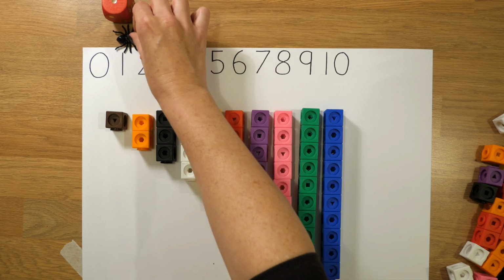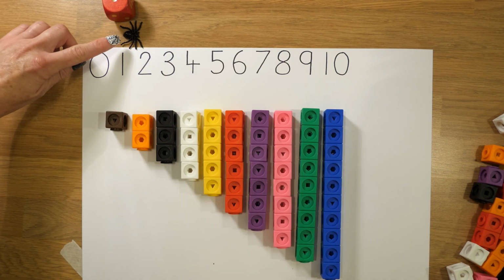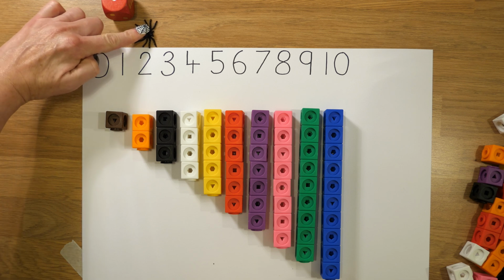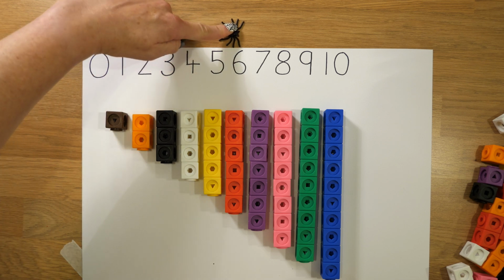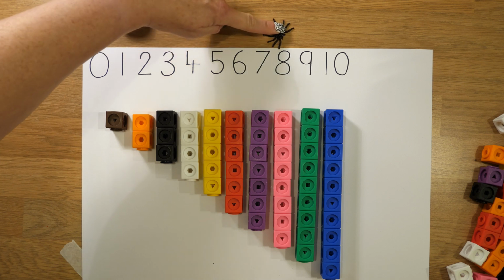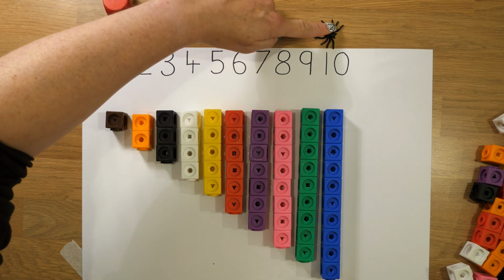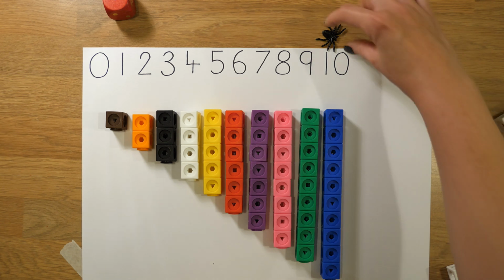So we're going to have to do quite a long count now, starting at number 1 all the way up to 10. Let's give that a go. 1, 2, 3, 4, 5, 6, 7, 8, 9, 10. Oh, that was really good counting, I can tell.